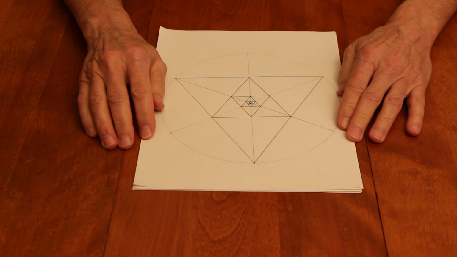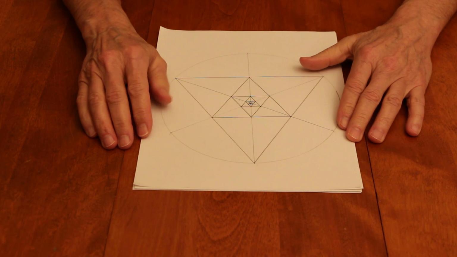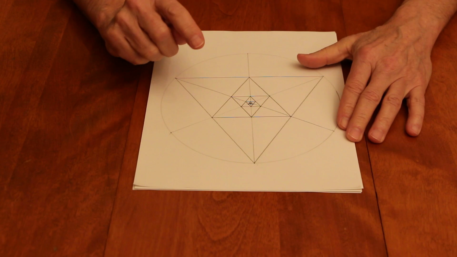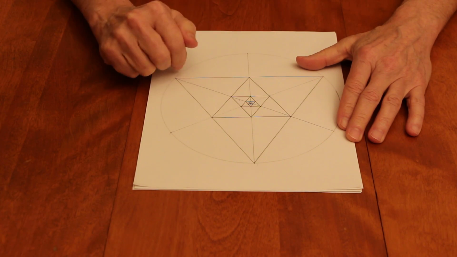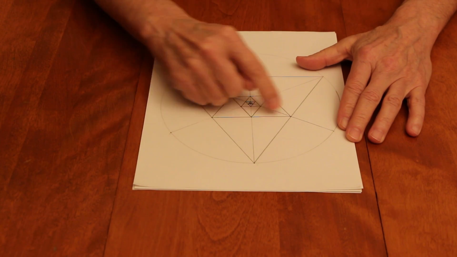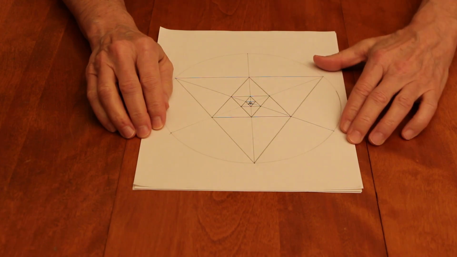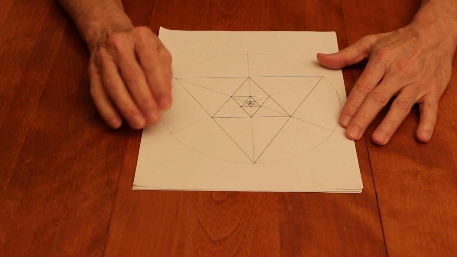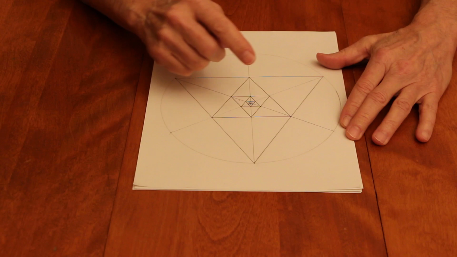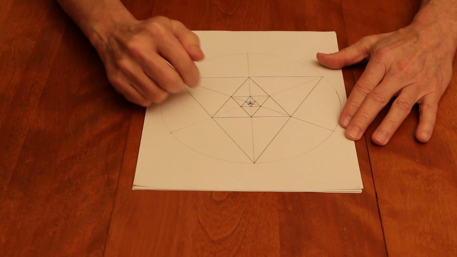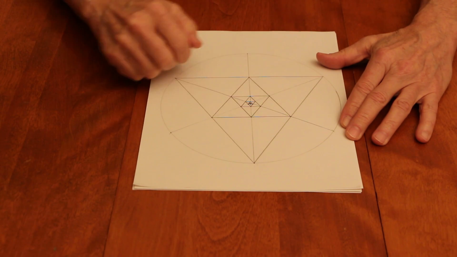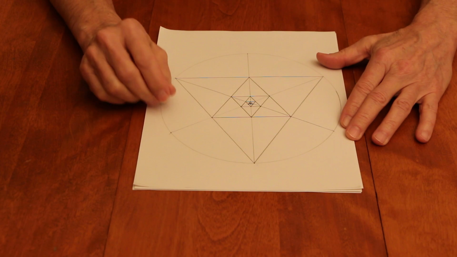Last time, when we made our construction for the diminishing equilateral triangles, I said there was another way that one could construct a regular triangle, an equilateral triangle, and that I'd show it to you this time.